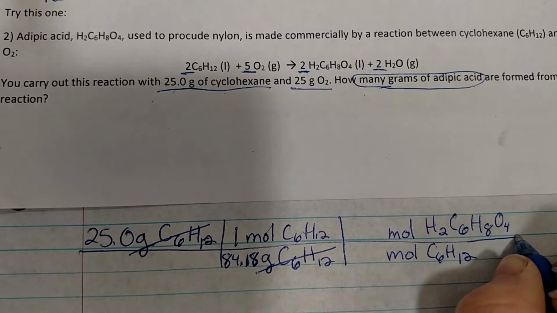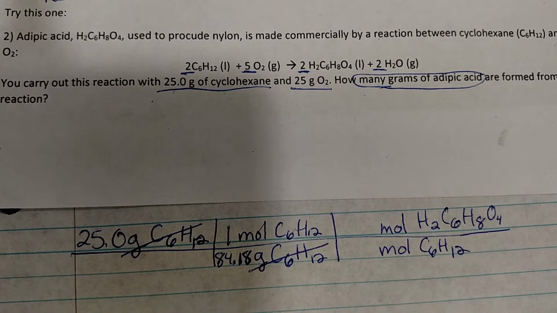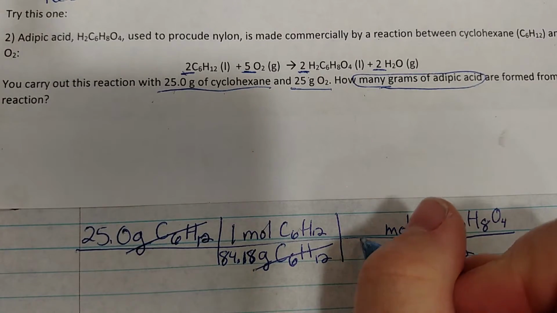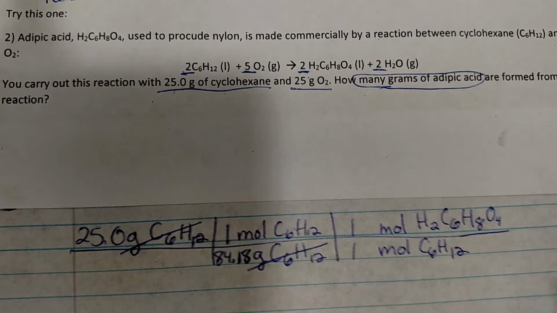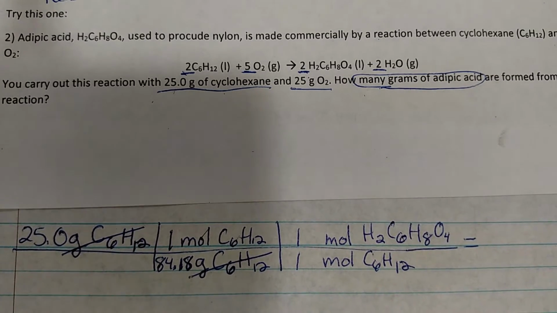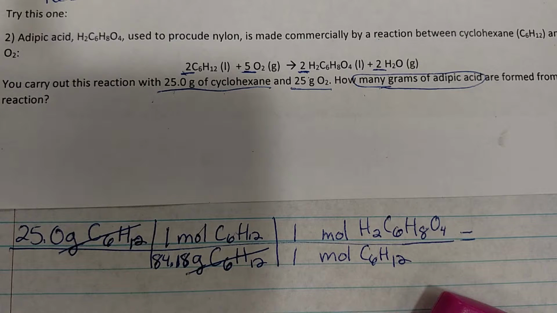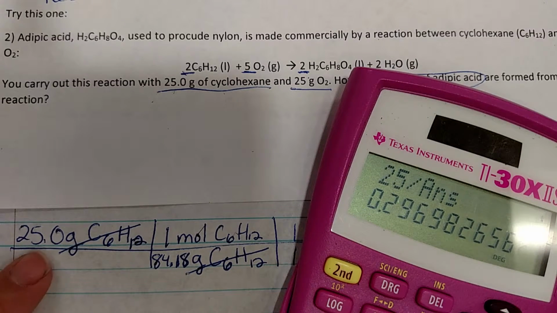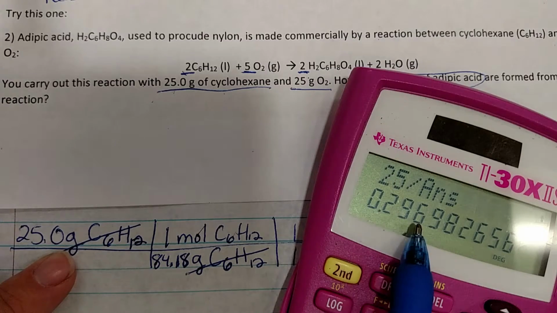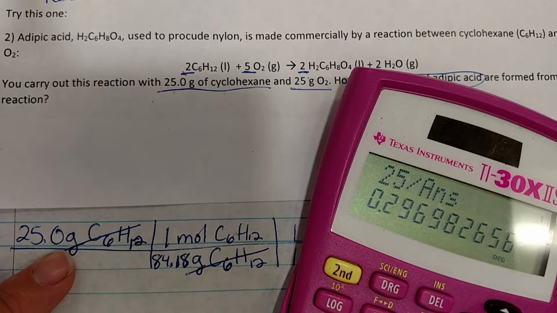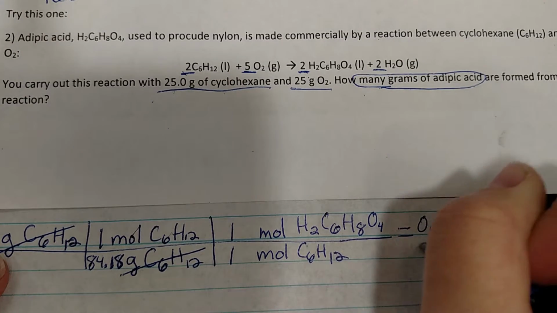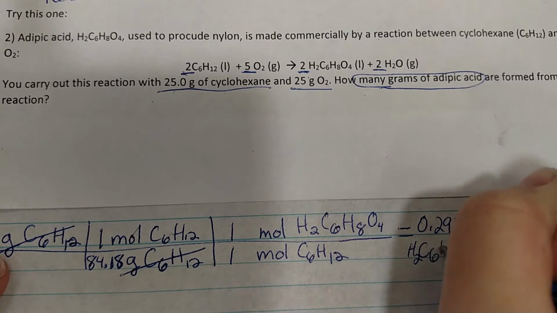H2C6H8O4. All right. So we're going to use our mole ratio here. Our cyclohexane has 2 and our adipic acid is 2, so it's 2 to 2, or a 1 to 1 ratio. And we can go ahead and calculate that one. So we've got 25 divided by 84.18. We get 0.2969826, a big number. We want 3 significant figures, so 296, the 6 will round up to 7. So 0.297 moles of H2C6H8O4.